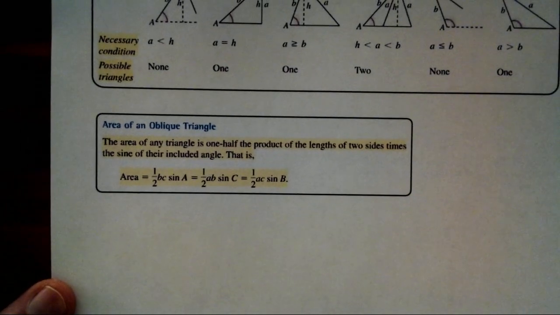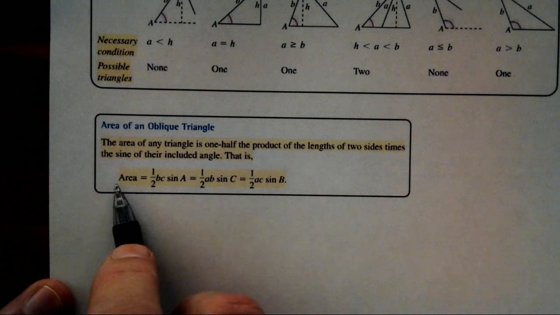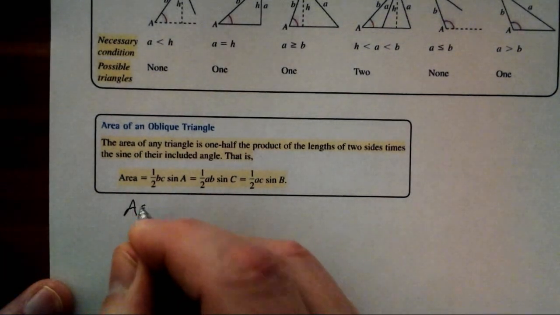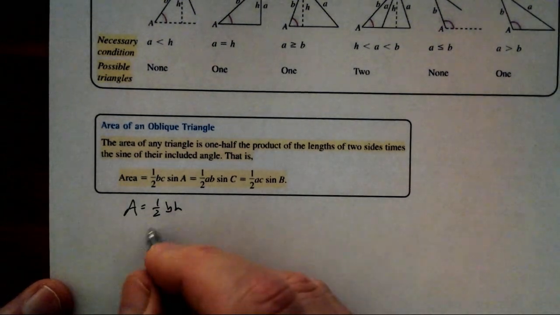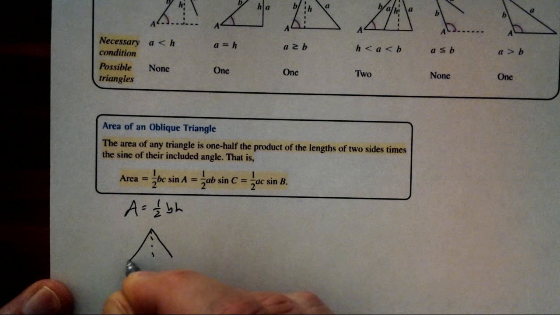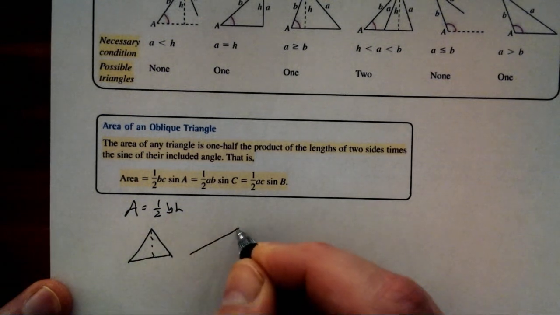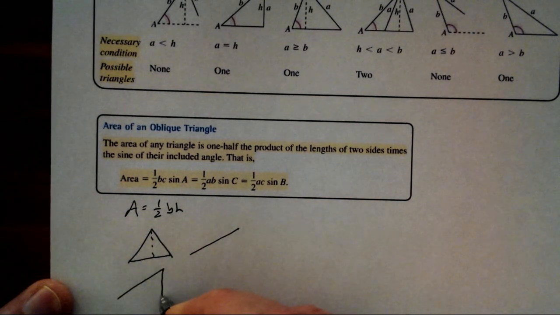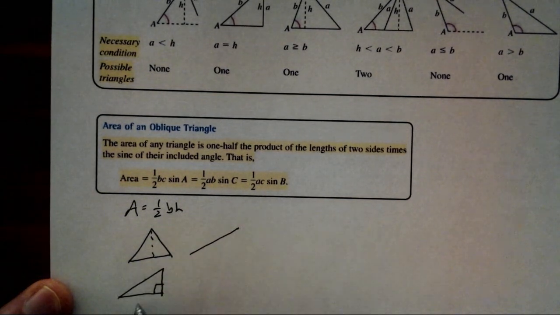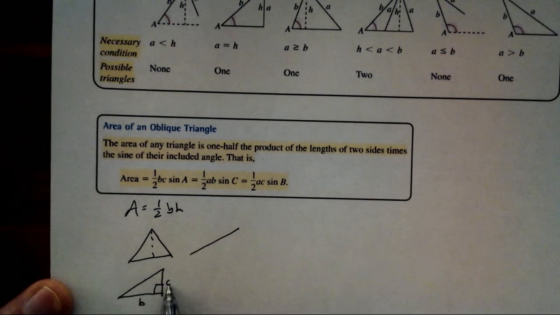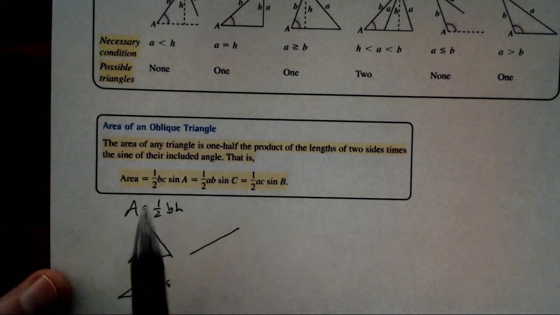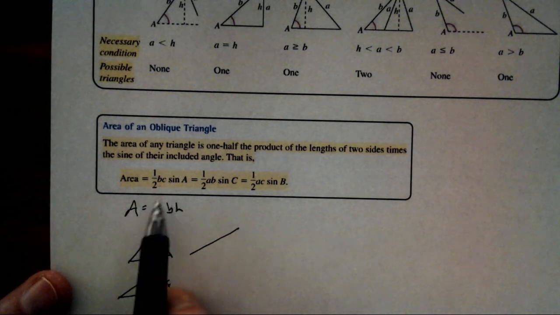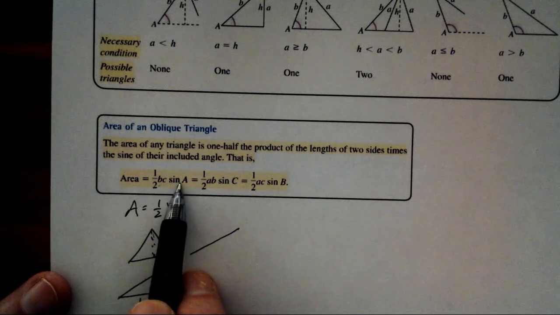And then we've got some area formulas, which are kind of nice. The area of a triangle, what we're used to is area equals 1/2 times base times height. That's when we have a right triangle and the base and the height are actually two of the sides, or the height is through here and then we have to calculate it. But this new formula just allows us to use two sides if we know an angle.